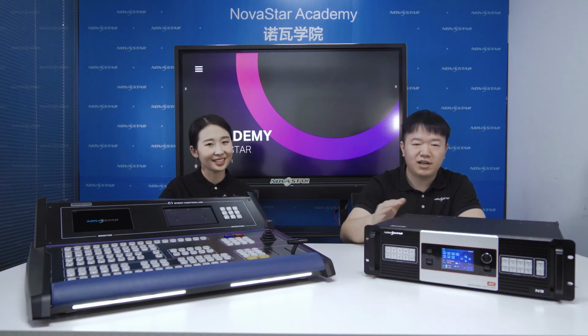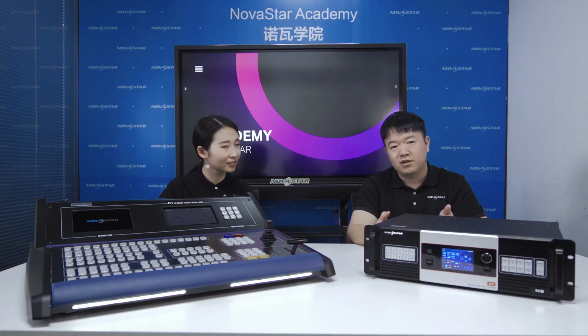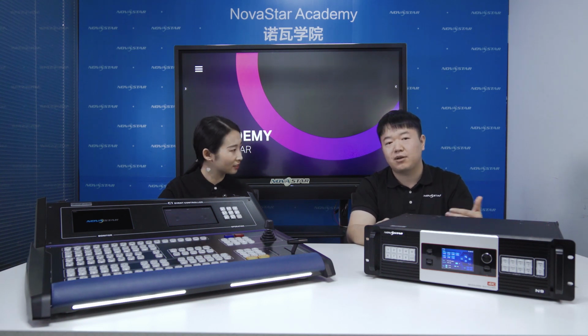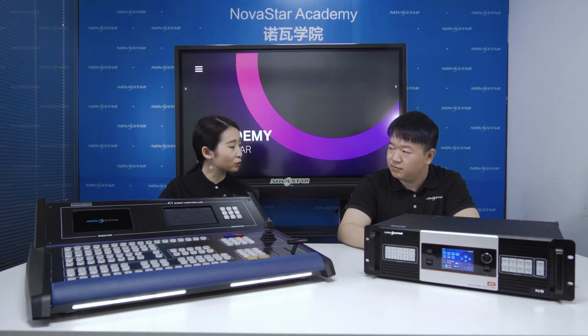Okay, great. The N9 also provides MVR output ports. So we can view the resolution, refresh rate, and content for the input channels. And besides, you can also view the PVW and PGM information. See everything with just a single glance. Okay, sounds good. So it means we need to connect an LCD monitor all the time?